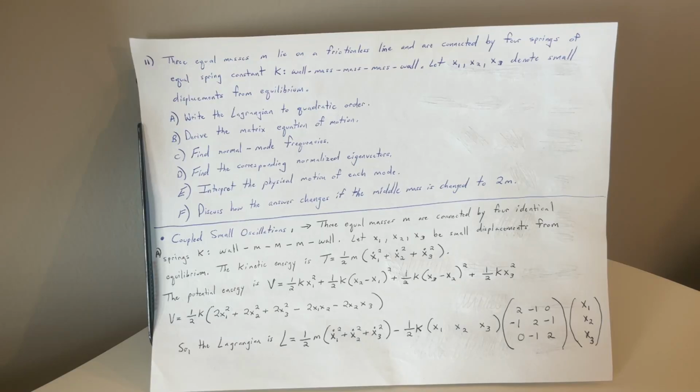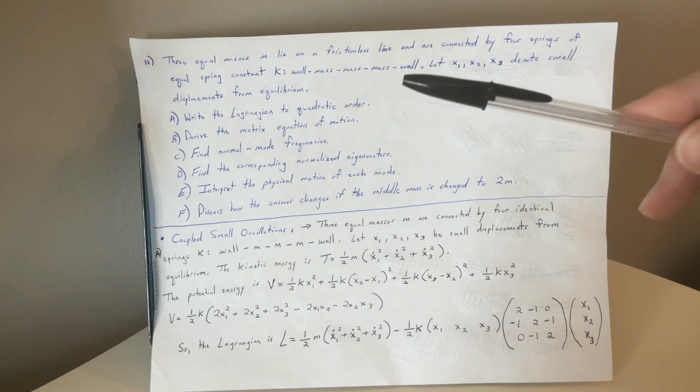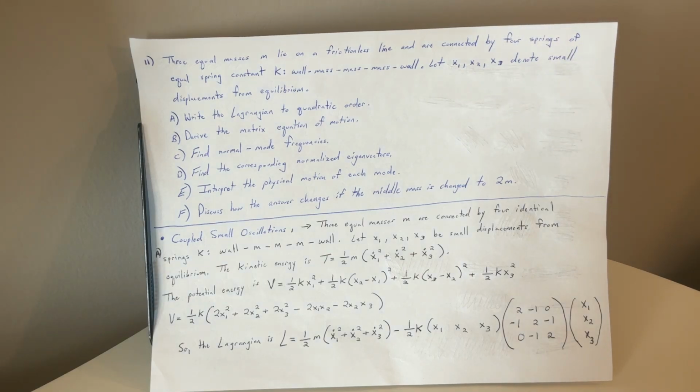So we have Advanced Classical Mechanics problem number 11 on the practice final exam. Here we have three equal masses, m, lying on a frictionless line, connected by four springs of equal constant k, where we have wall, mass, mass, mass, wall. And we let x1, x2, x3 denote small displacements from equilibrium.